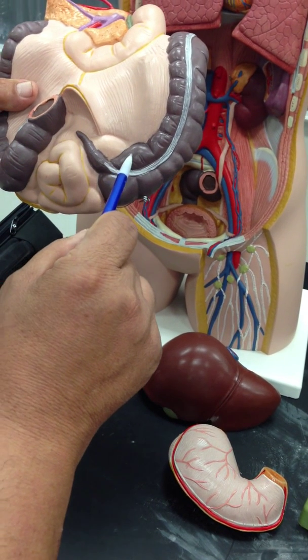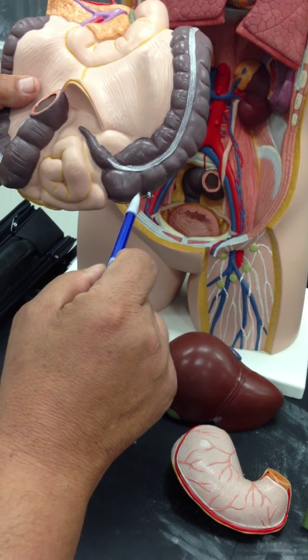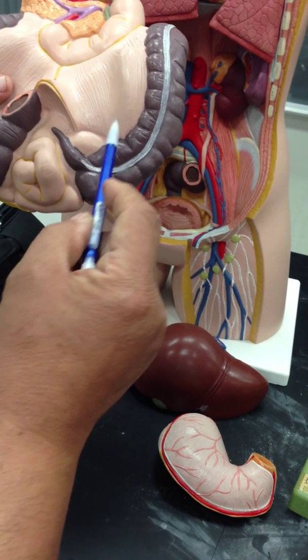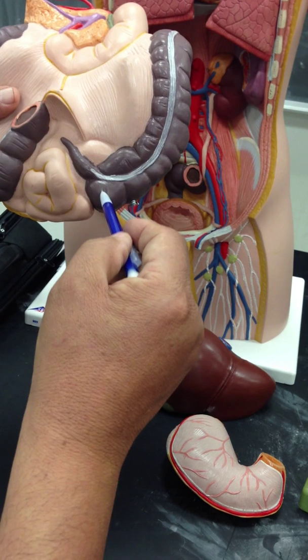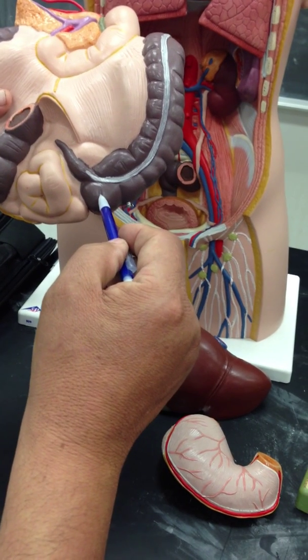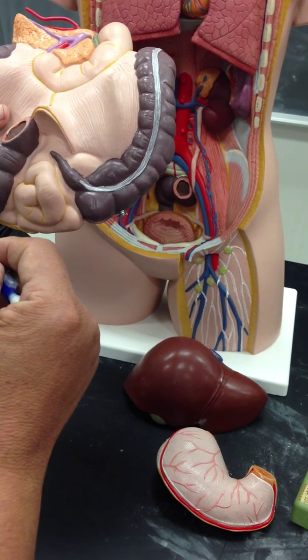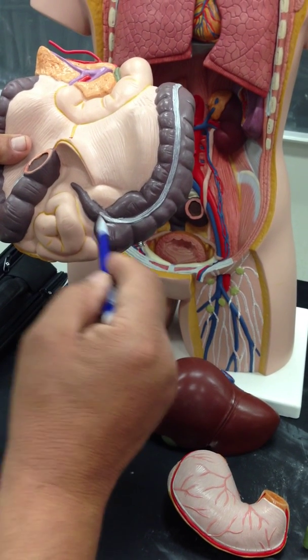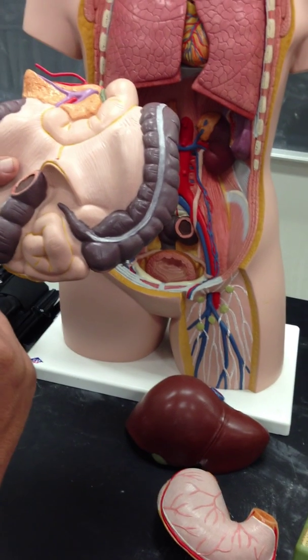And then the start of the large intestine. We have this area called the cecum, and that's why the end of the ileum and the beginning of the cecum is called the ileocecal junction, and it has a valve called the ileocecal valve. In the angle between the ileum and the cecum, we have the appendix.